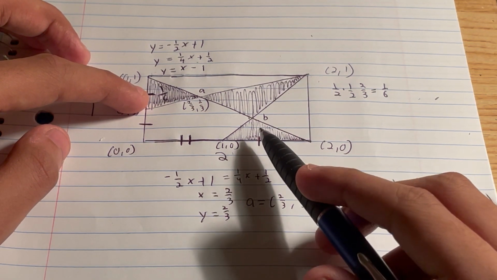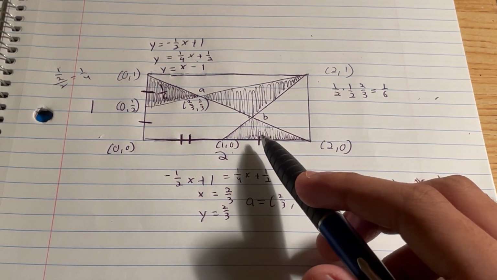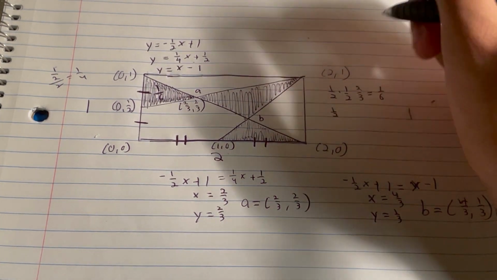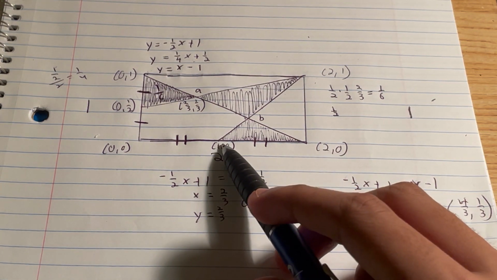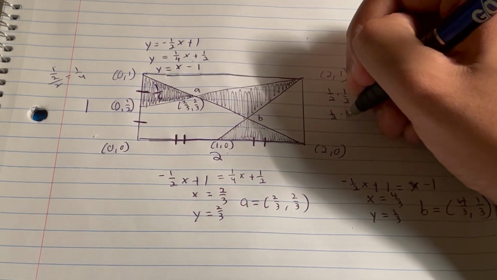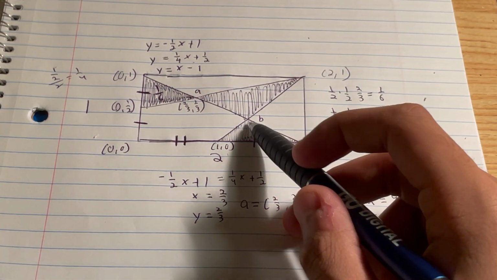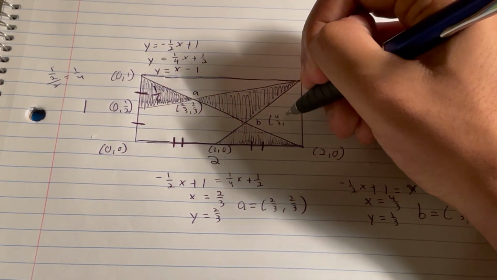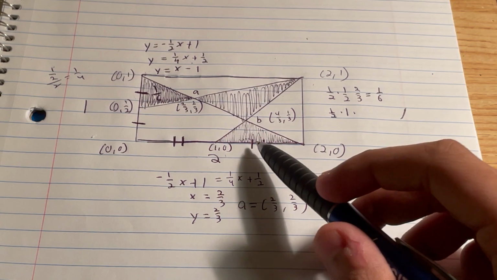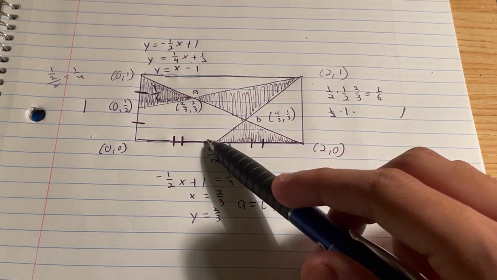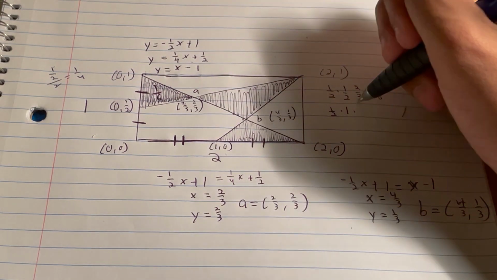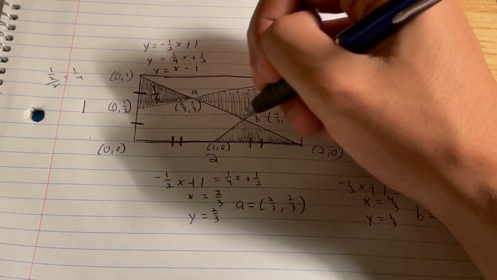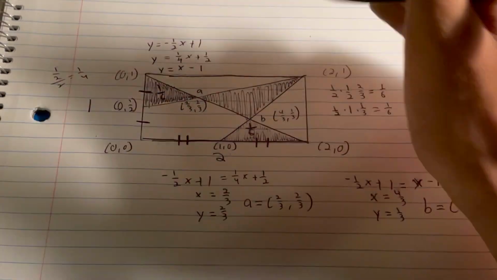And now let's do the same thing over here. Let's find the area of this triangle right here. Well, it's going to be 1/2, again, because a triangle's area is 1/2 base times height. 1/2 times the base, which is 1, and then times the height. And the height here is going to be the y value for B. Now we know that B is equal to 4/3, 1/3. And so the y value for B is 1/3. So it's going to be 1/2 times 1 times 1/3, sorry, times 1/3. And then that is also equal to 1/6. So the area of this triangle is also 1/6.